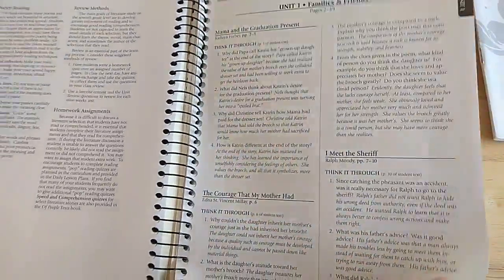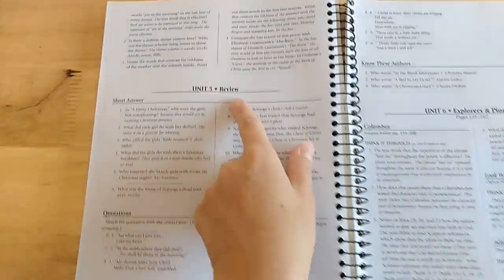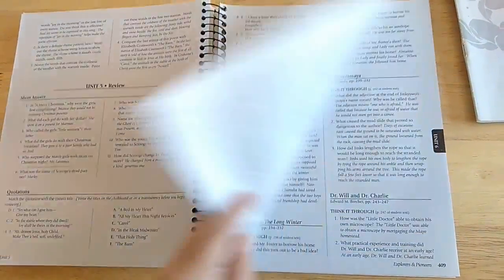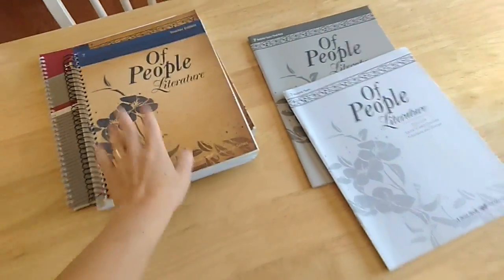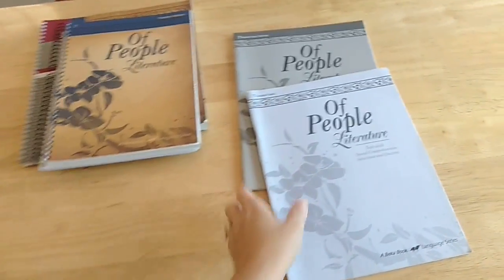Looks like there's some type of answers in the back, or some things you can say to help prompt the student to think, to give a better answer for themselves. And then some reviews, quotations. All right, and it looks like they do that for each unit. And the very, very back, looks like that's it. It ends with that. Okay, so that is the Of the People literature from Abeka.